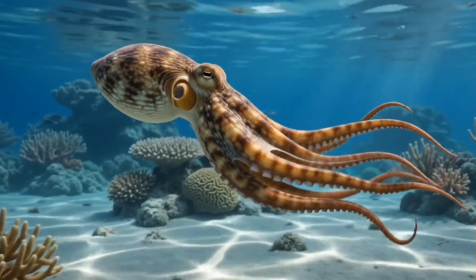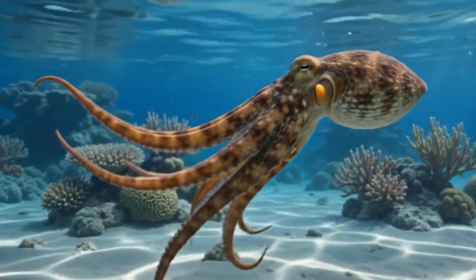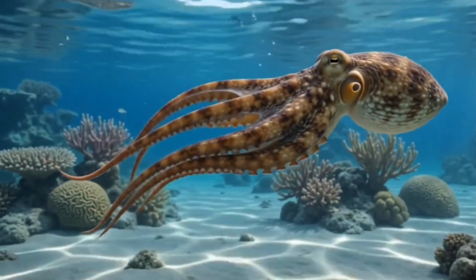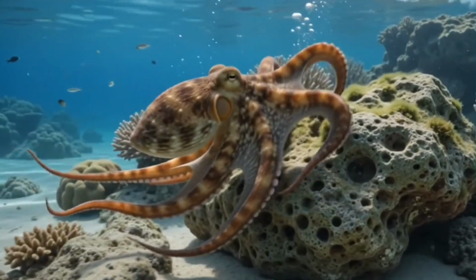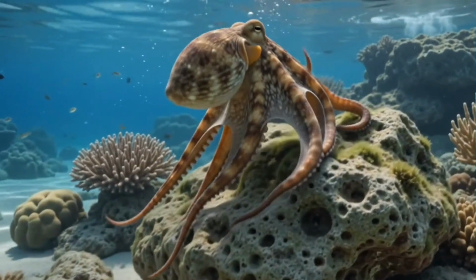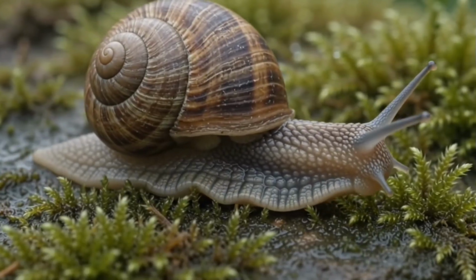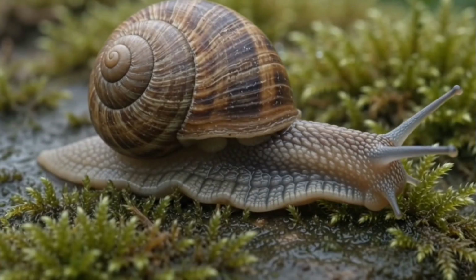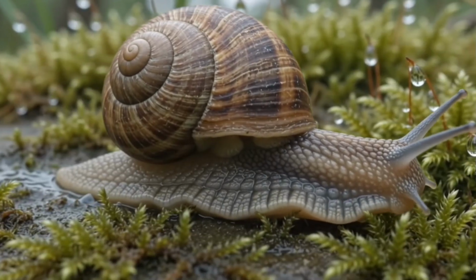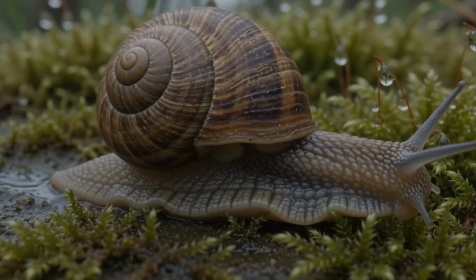The second largest phylum is Mollusca. Soft-bodied animals, often protected by a calcareous shell. They feature a distinct head, a muscular foot, and a visceral hump covered by a spongy layer of skin called the mantle.